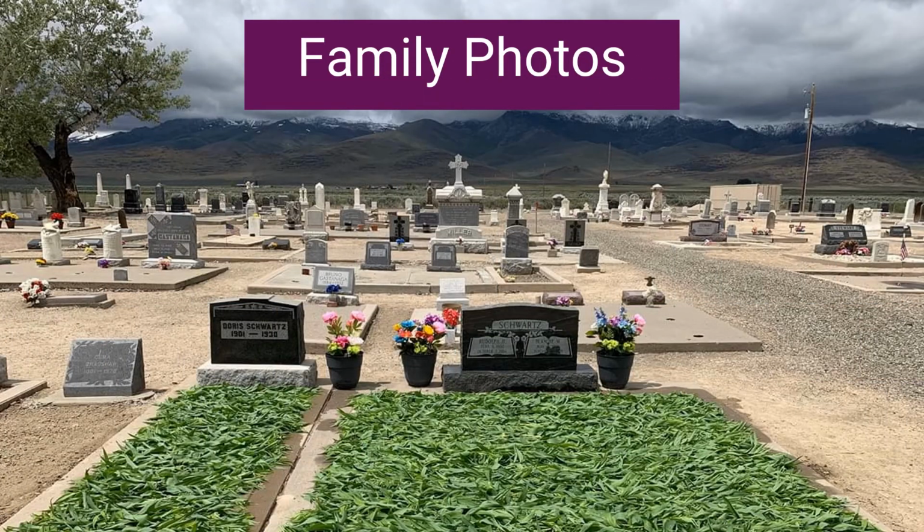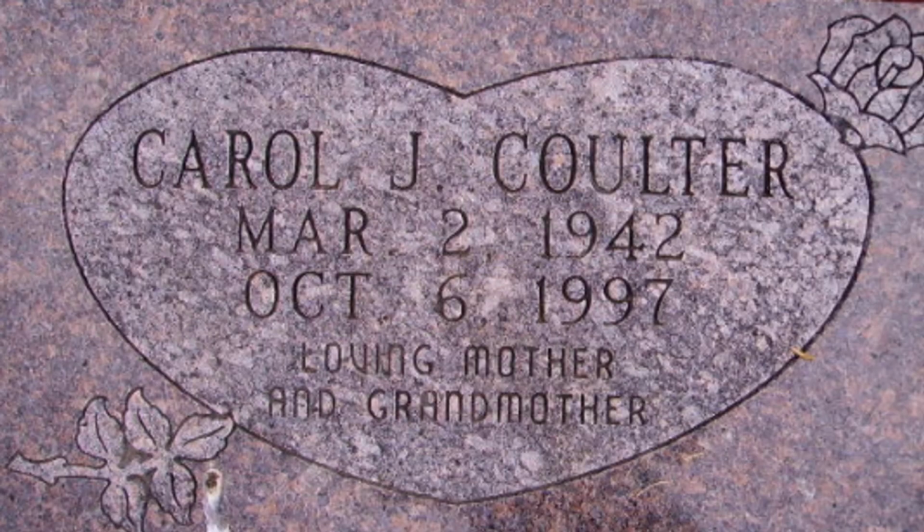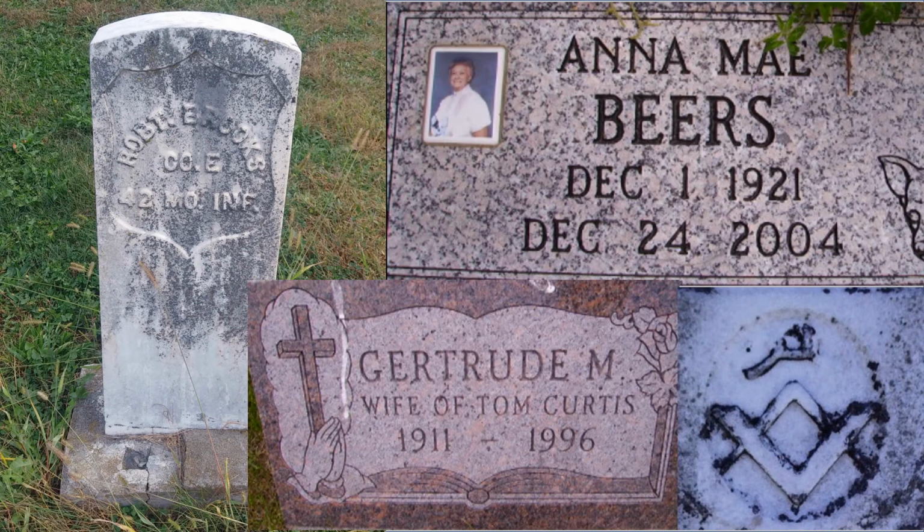Ask your family members if anyone has pictures of the tombstones. If a family member is traveling to an area near a family cemetery, see if they're willing to go take pictures. It is fun to see the many ways that tombstones are decorated. This one has a heart showing that Carol Coulter was well loved by her family. We can often learn more about a person from their tombstone.